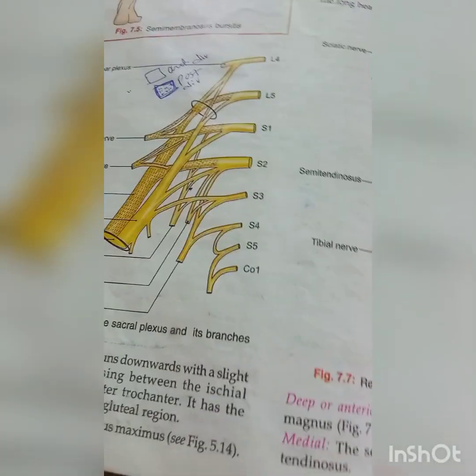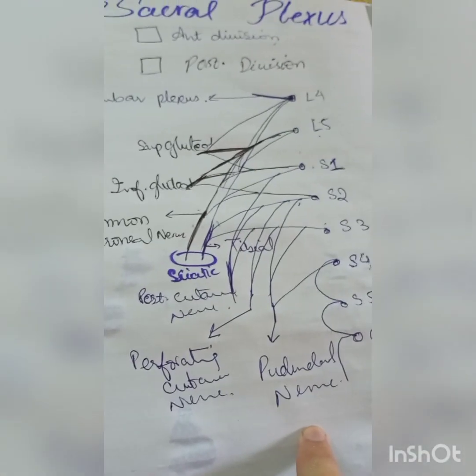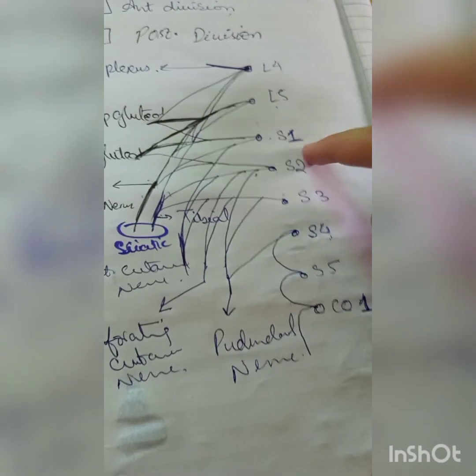Firstly, memorize the nerve root values from your book, which will make it easier. Then you can take a diagram of it from the net or from the book, and you can help yourself draw a sacral plexus by using the nerve root values.